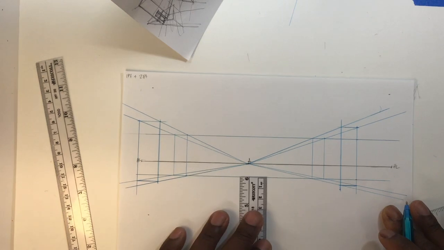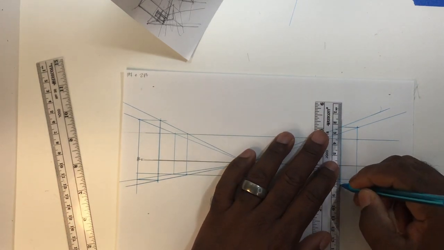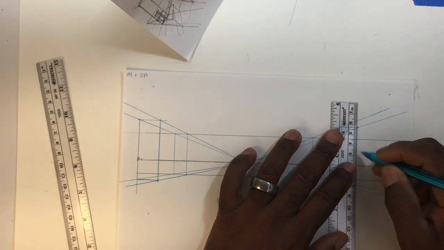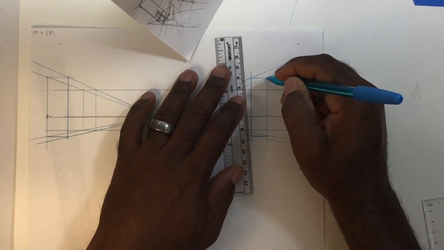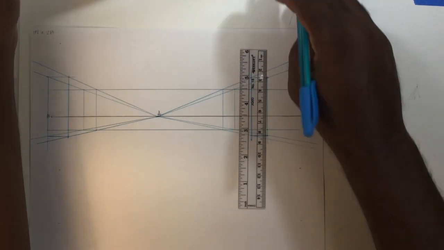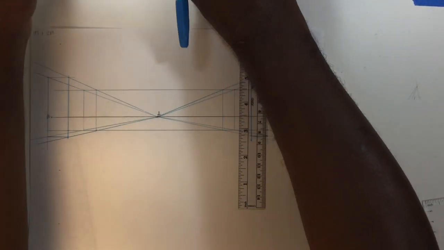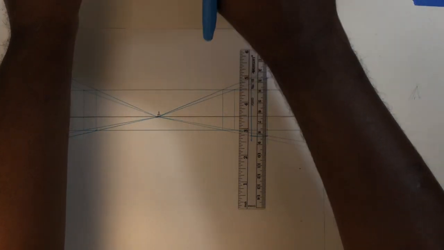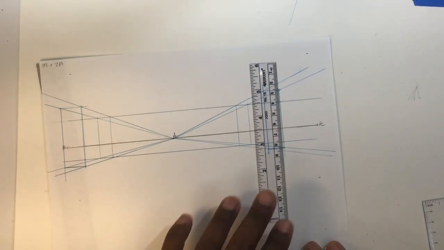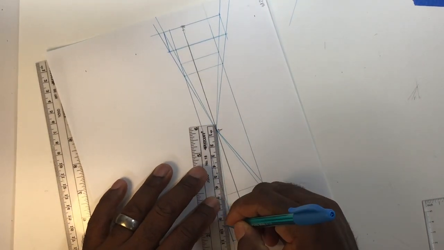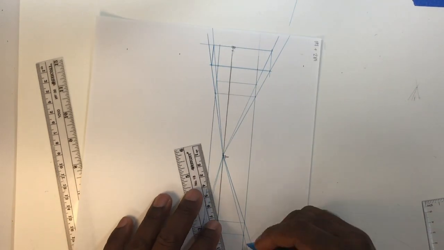Okay, so let me just reinforce it a little bit, there we go. So here is our back wall.